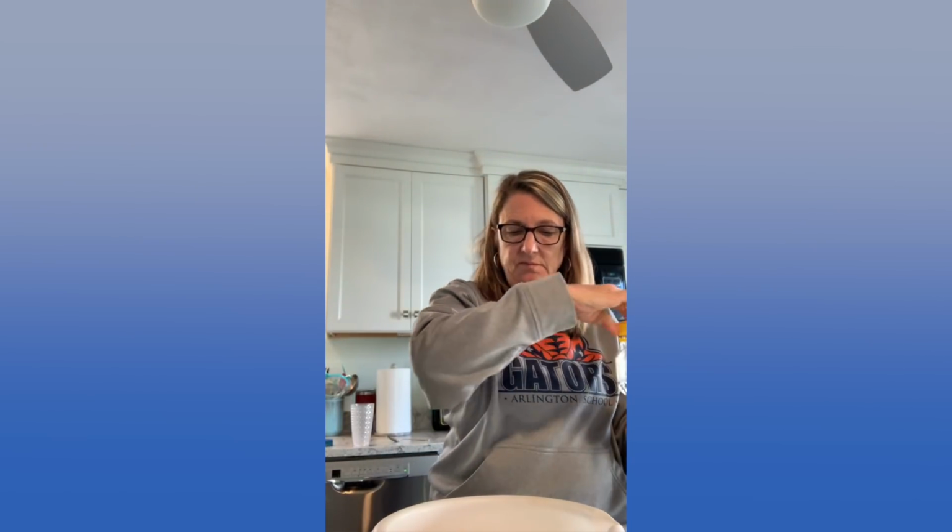And you could do this with blueberry or any type of fruit bread, pretty much. One cup of water, two tablespoons of oil, okay, and you can mix it up.